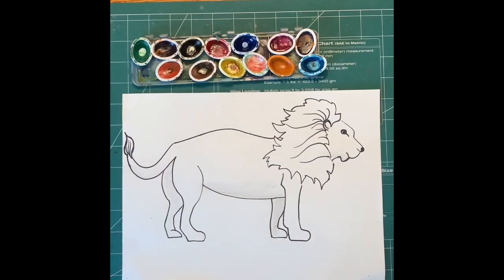All right, and the last thing I'm going to do is paint my lion. Now remember, you can choose to color your lion however you want. You can shade it with pencil, or you can color it with markers or colored pencils. You could use paint.